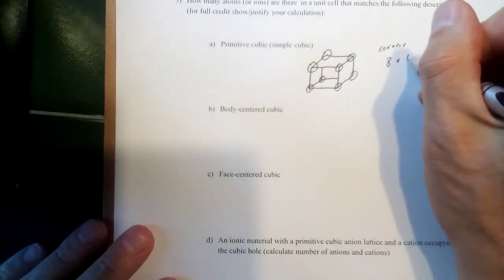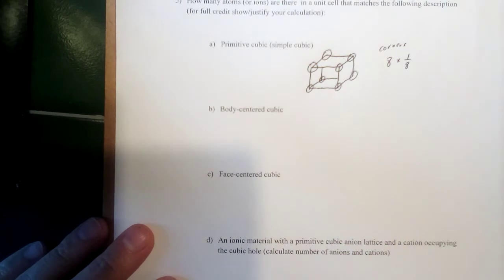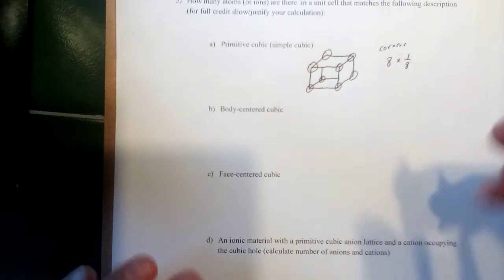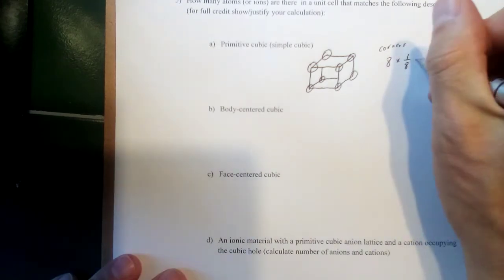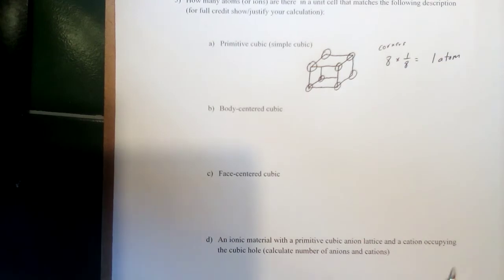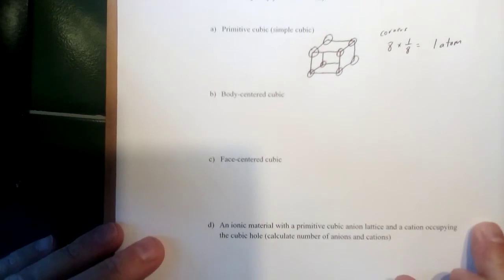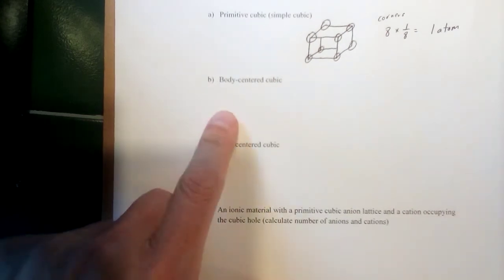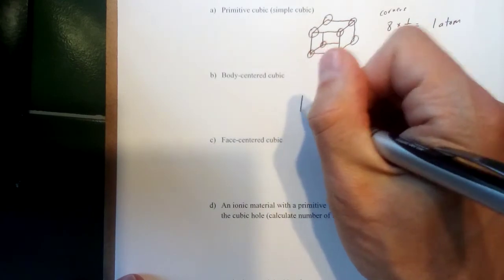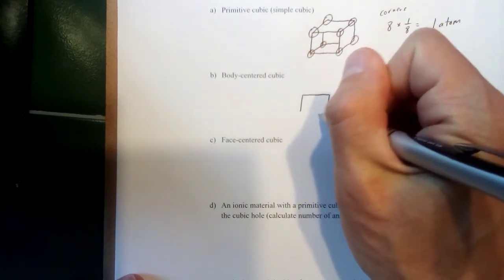So to calculate how many atoms are in this unit cell, we take the number of atoms on the corners, multiply by how much that atom is in the unit cell, which is 1/8, and that would be 1 atom. There's only 1 atom in a primitive or simple cubic unit cell. Okay. Moving on to part B, body-centered cubic. Very similar here. We've got a cube again.